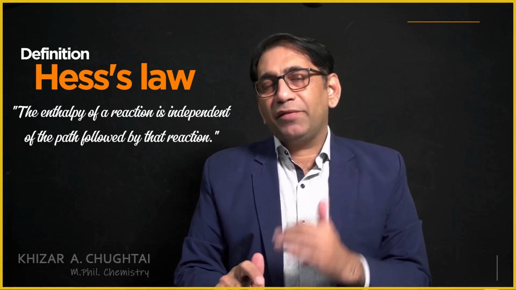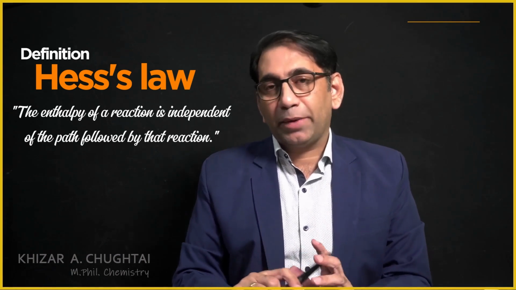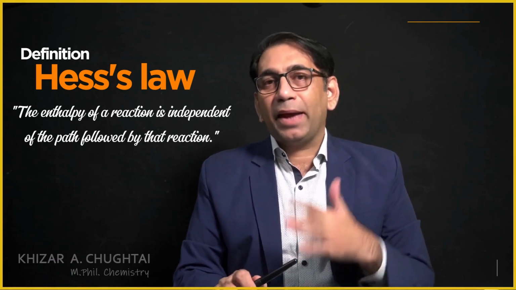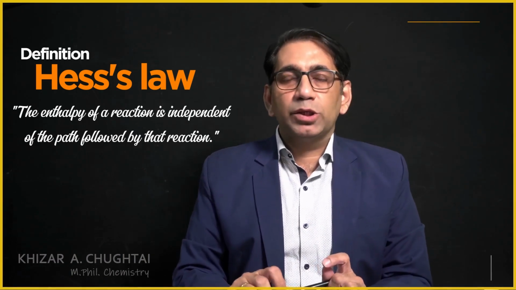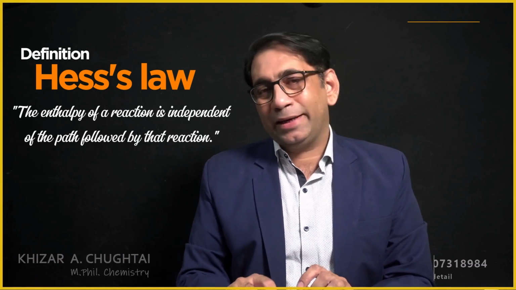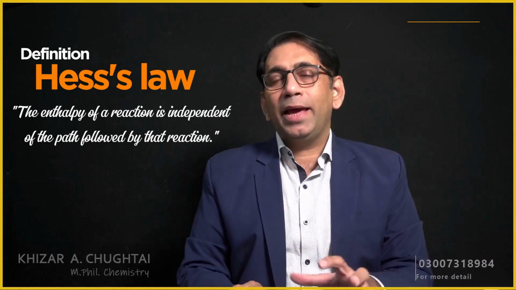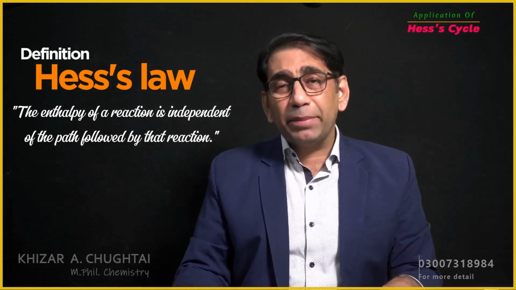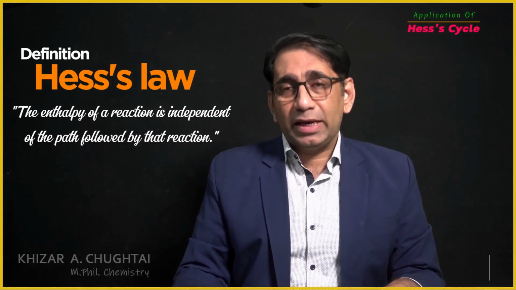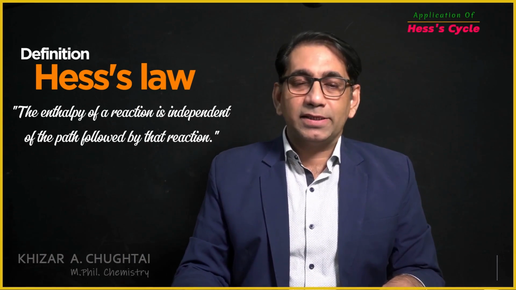So the enthalpy change of a chemical reaction is independent of the path followed and independent of the time taken by the different steps. Enthalpy change is a state function, and it depends on the initial and the final condition of the system. This is the simplified version of Hess's cycle or Hess's law.